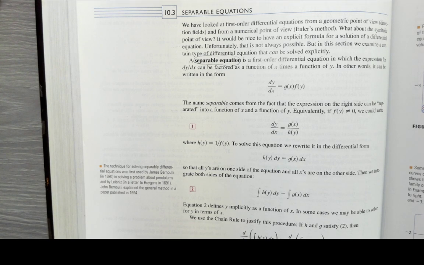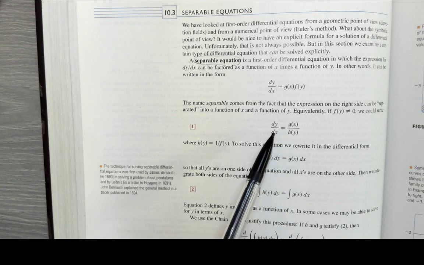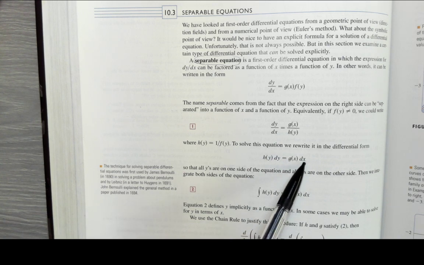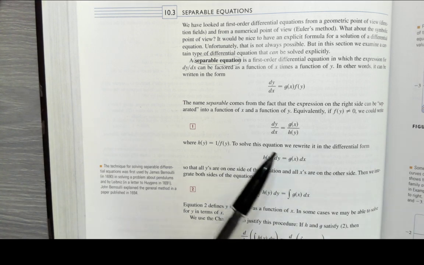That's the goal. Notice that when they separated them, not only did they separate the functions, they also separated the derivative. Instead of dy with respect to x, they kept dy on one side and dx on the other. So the function h of y goes with respect to y, and the function g of x with respect to x. All y's are on one side of the equation, all x's are on the other side. That's the goal of separable equations. Simply put, that's the goal.